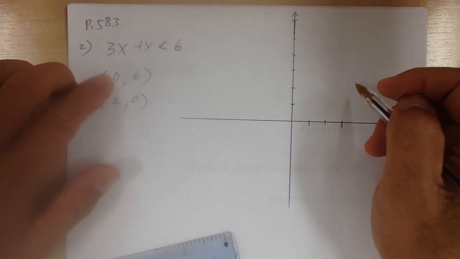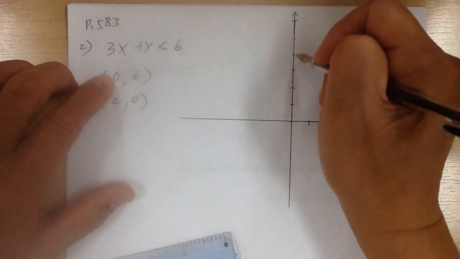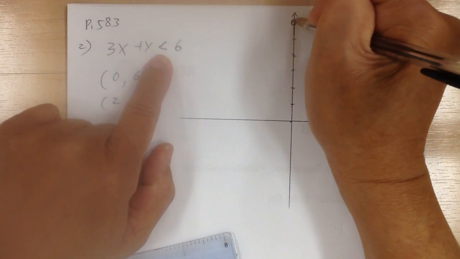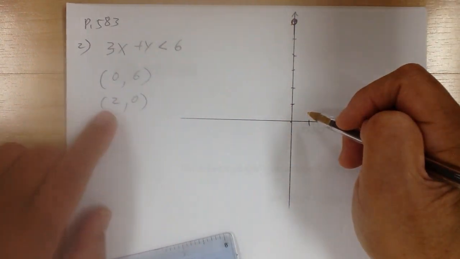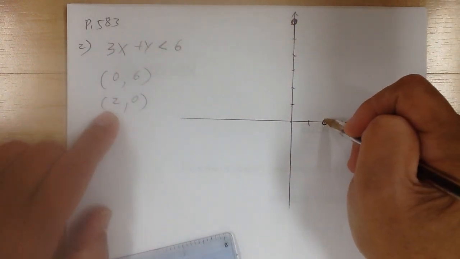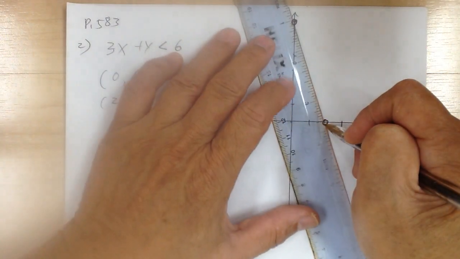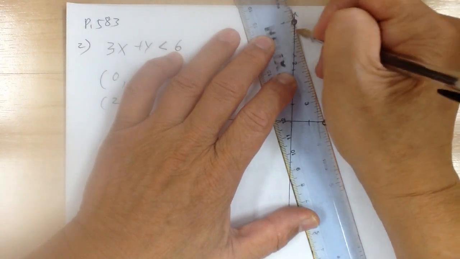So the first point is 0, 6. So 0, 6, 1, 2, 3, 4, 5, 6. It's right up here. But because there's no equal, it's going to be an open circle. And 2, 0, it's also going to be an open circle. And because they don't have equal, your line would be a dashed line.